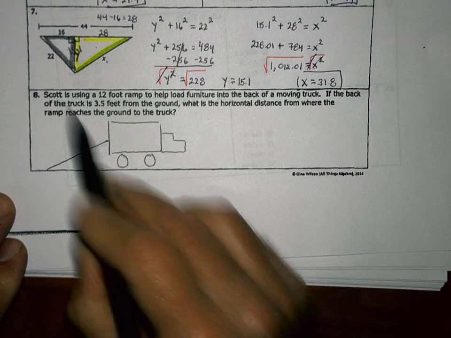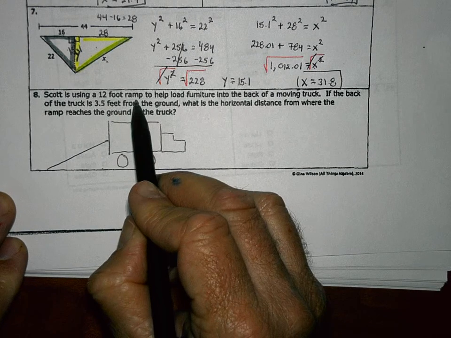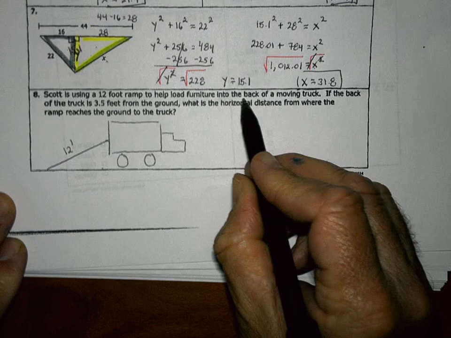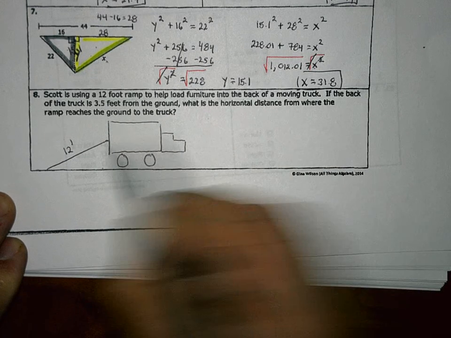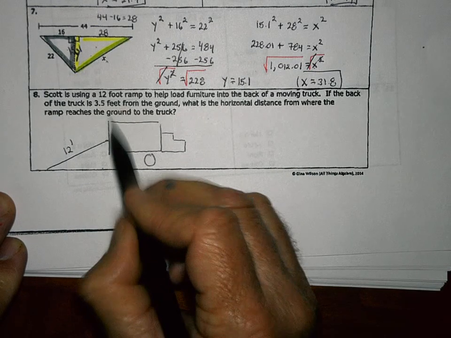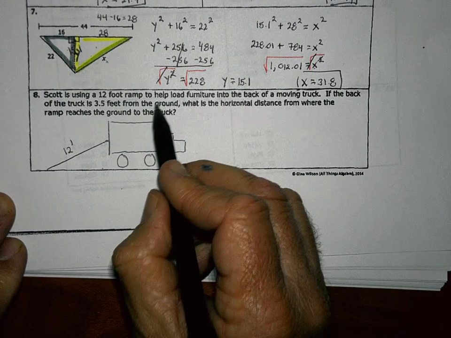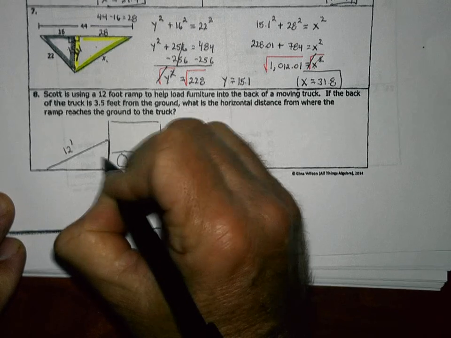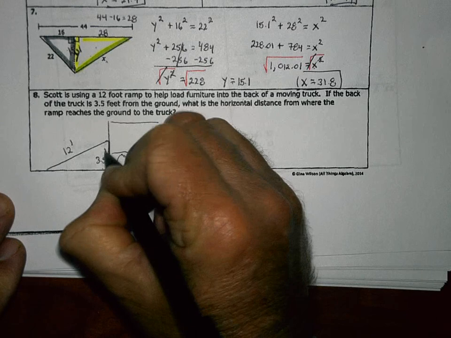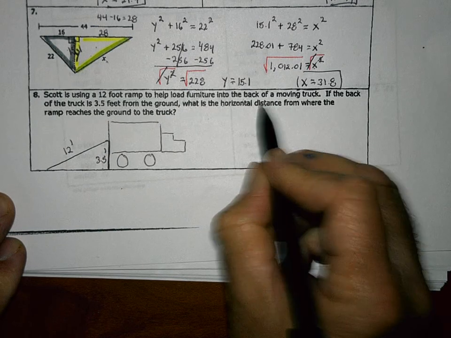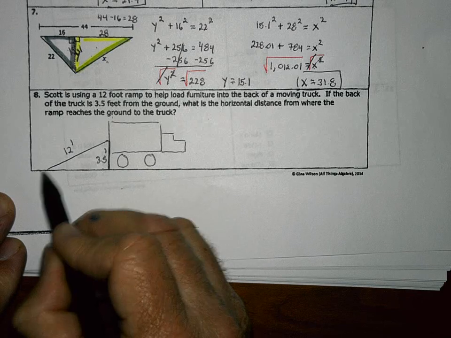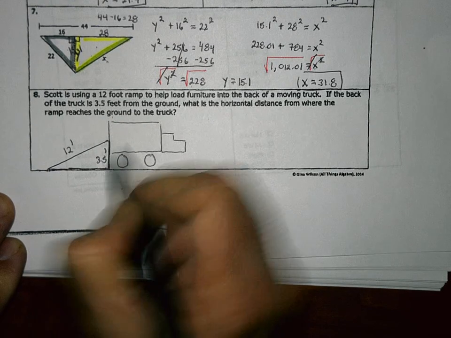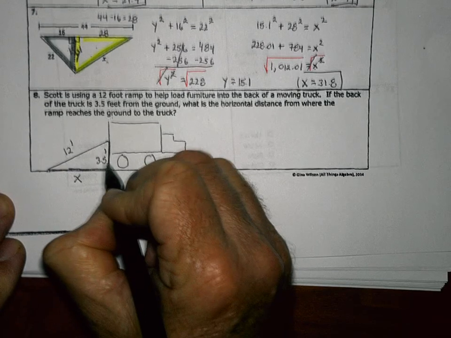So Scott is using a 12-foot ramp. How long is the ramp? 12 feet. It's moving furniture into the back of a moving truck. The back of the truck, so here's the back of my truck, is 3.5 feet from the ground. So that means that distance right there is 3.5 feet. What is the horizontal distance from where the ramp reaches the ground to the truck? So this distance right here is what we want to find. So that's my x.